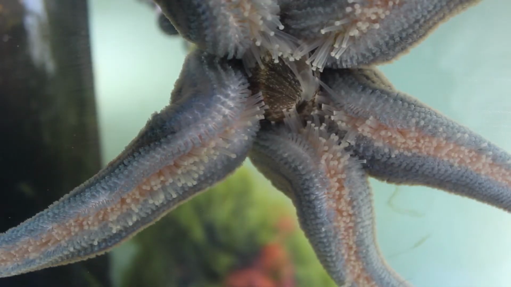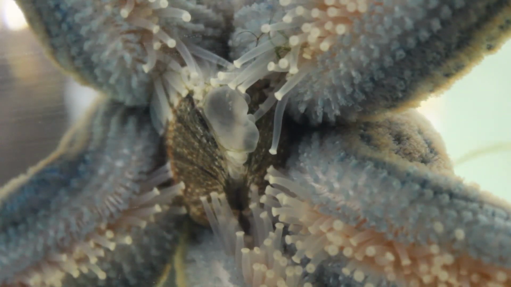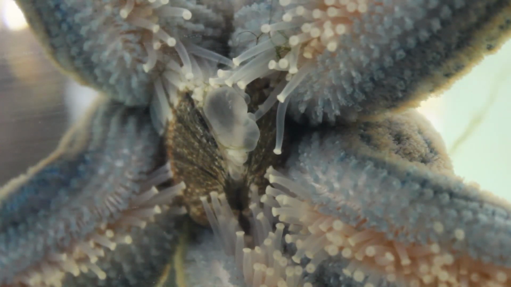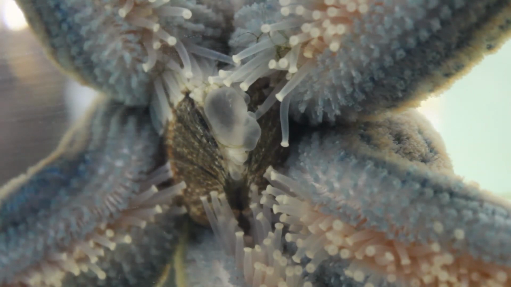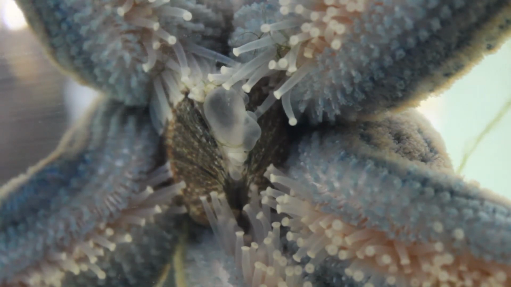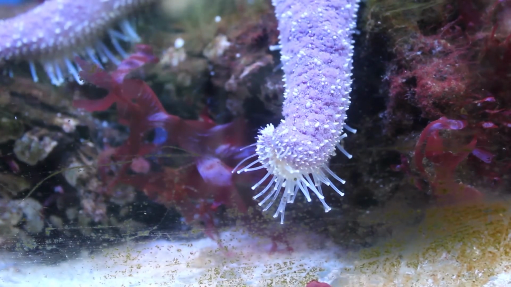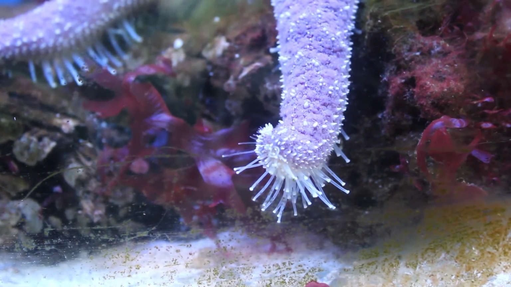Another adaptation that helps sea stars eat mussels is their stomach, or rather their two stomachs. Sea stars can stick their first stomach outside of their body and into the mussel to dissolve the tissue, and use the second stomach to fully digest the prey. The tube feet also function as their nose, and they can smell with all of their feet. This is the main way they hunt.